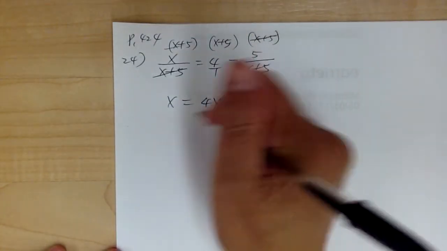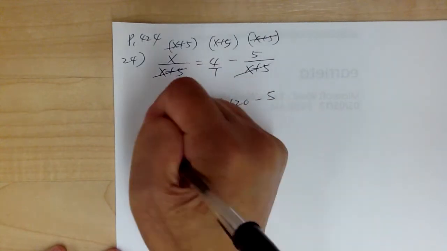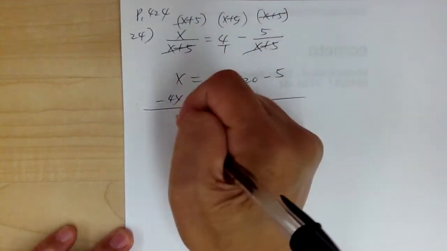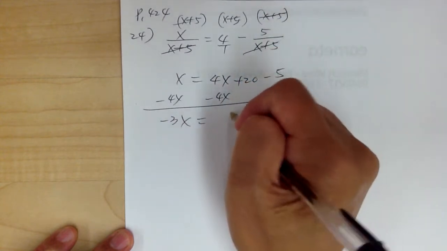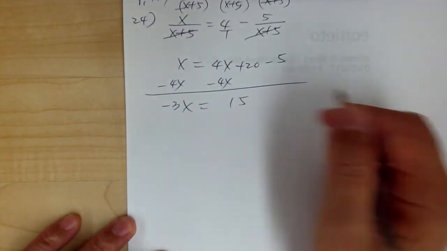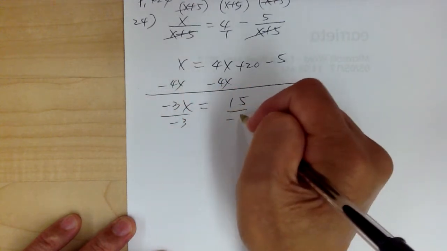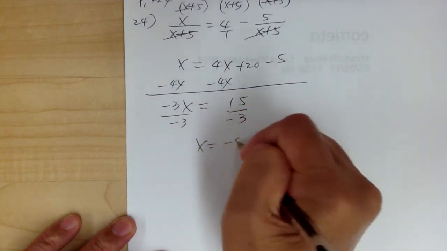So I'm going to move the variable to this side. So minus 4x, minus 4x. So I get negative 3x equal to, combine the like terms, so this will give me 15. So divide by negative 3, divide by negative 3. So x equals negative 5, right?